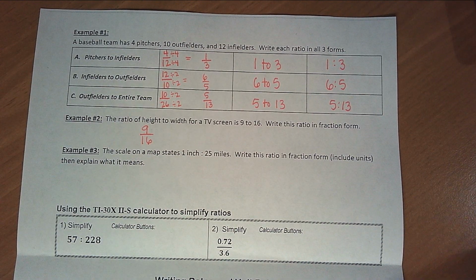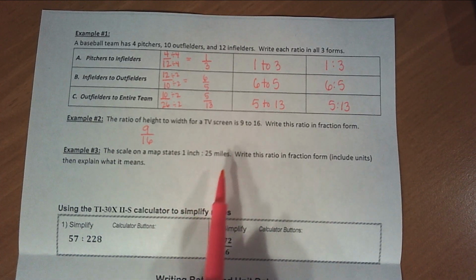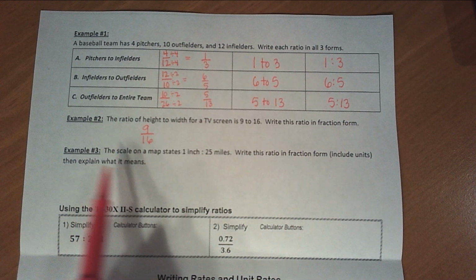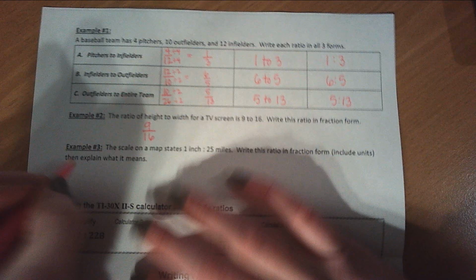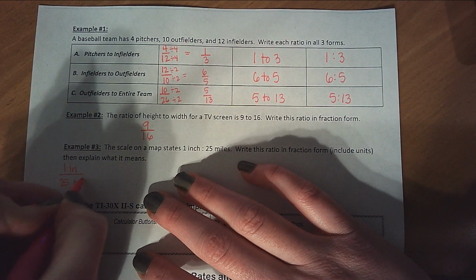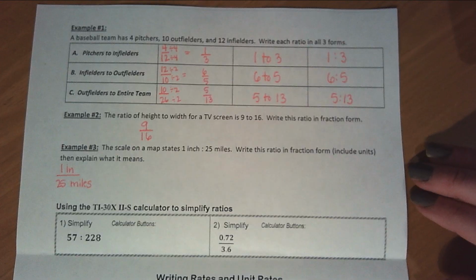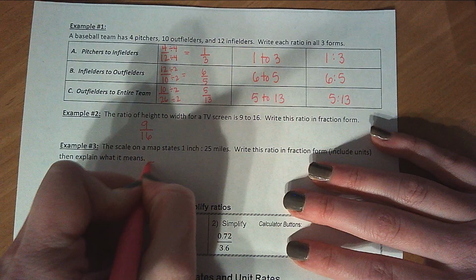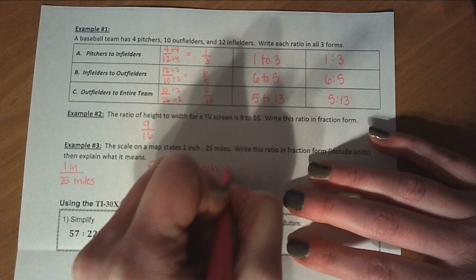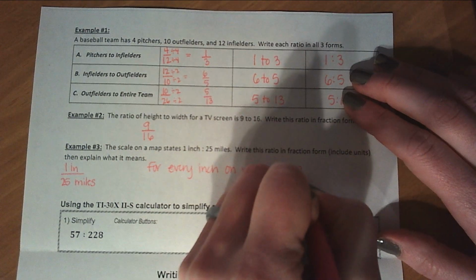And then example number 3, the scale on the map states that 1 inch is equal to 25 miles, or 1 inch to 25 miles using a colon. Write this ratio in fraction form and include units, then explain what it means. So we're going to write this as a fraction with units, 1 inch over 25 miles. There I wrote my fraction with units. And now to explain it in words, that means that for every inch on my map, 25 miles is represented.